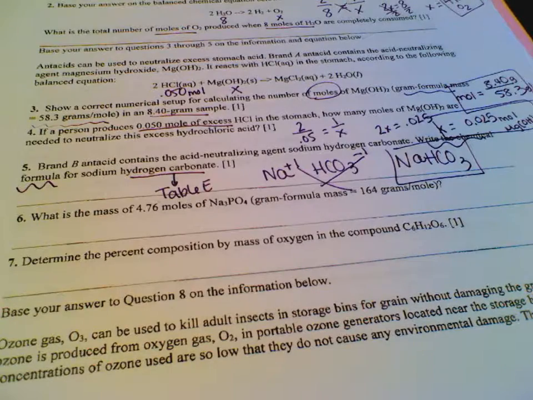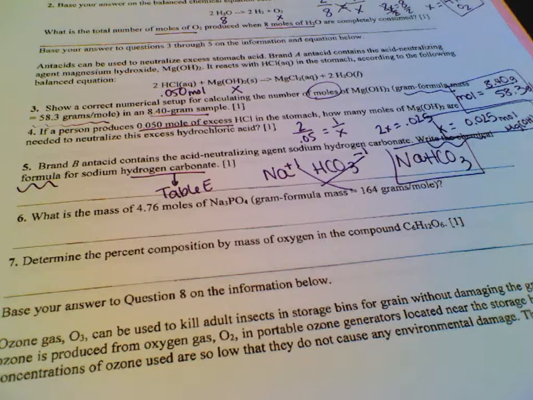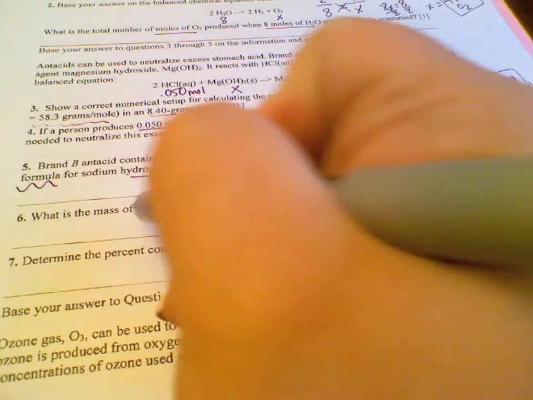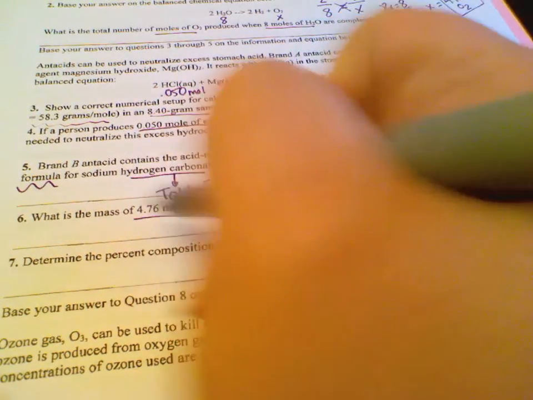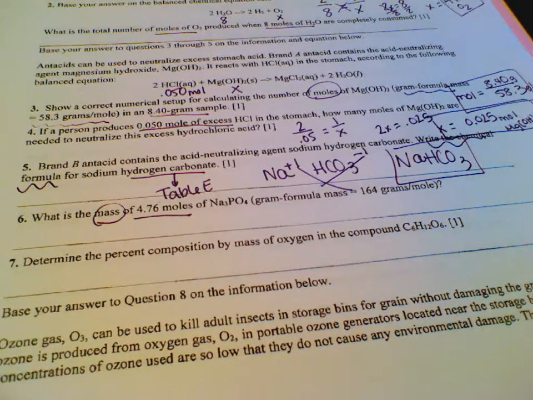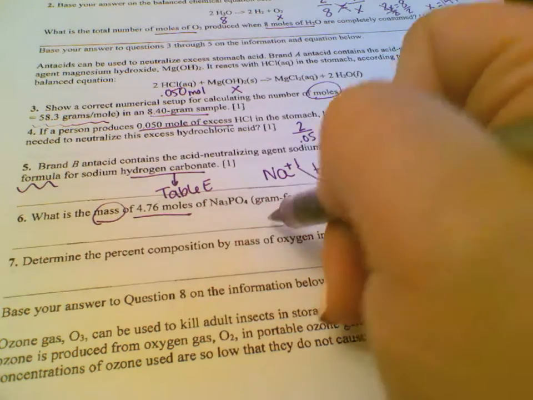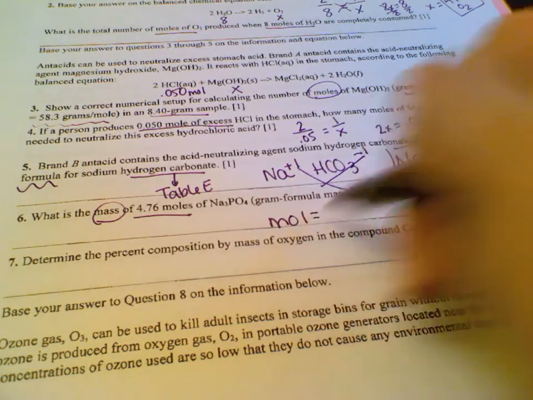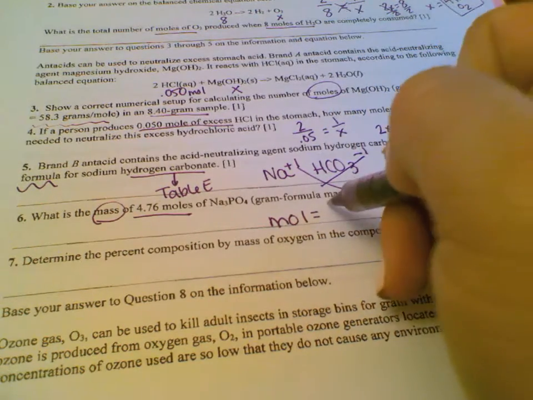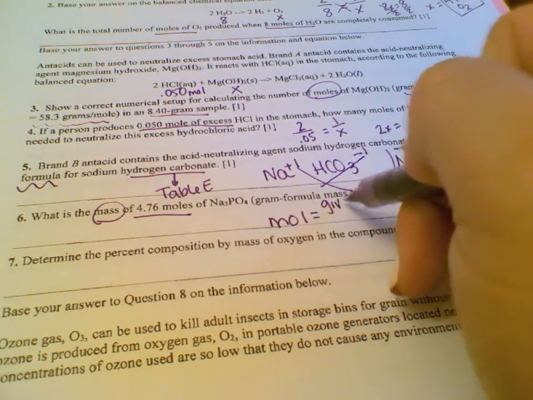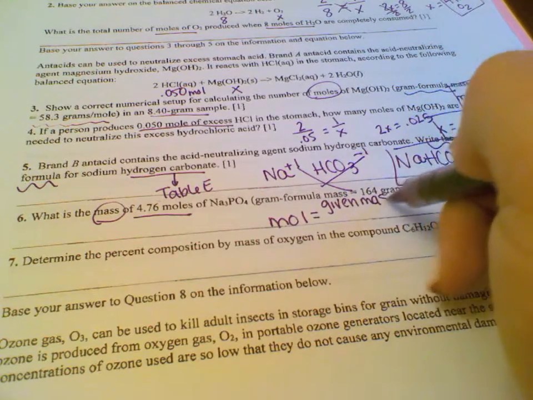6. What is the mass of 4.76 moles of Na3PO4? And they give me the gram formula mass. So they gave me my moles. They want my mass. So I'm going to use my mole equation again. I remember that was moles equals my given mass over my gram formula mass. So given mass over my GFM.